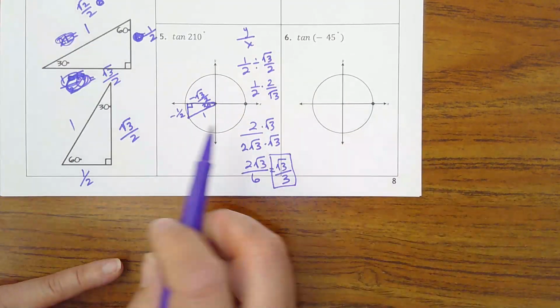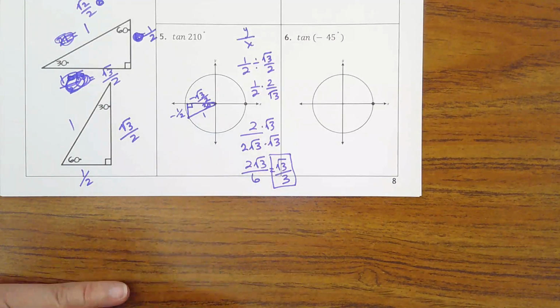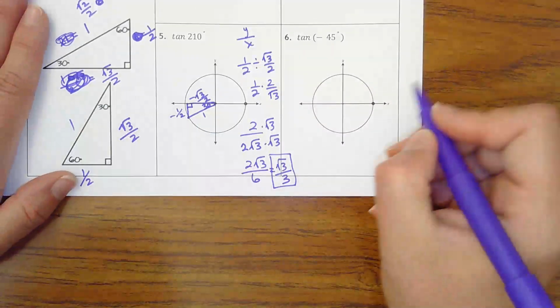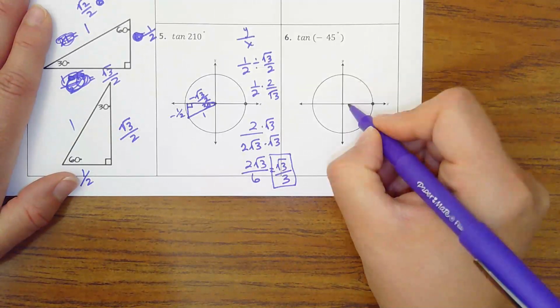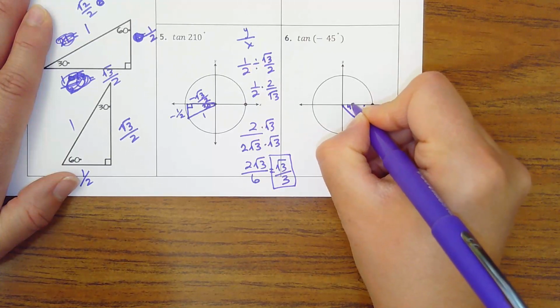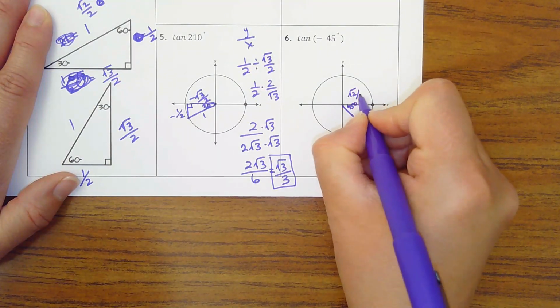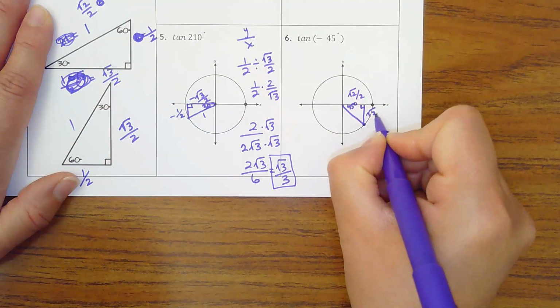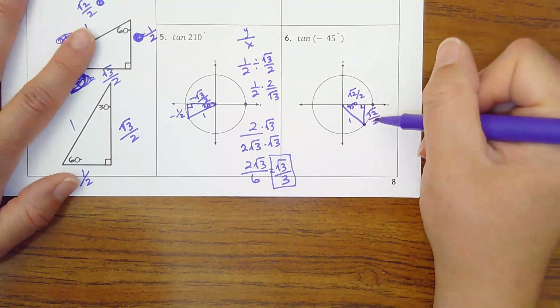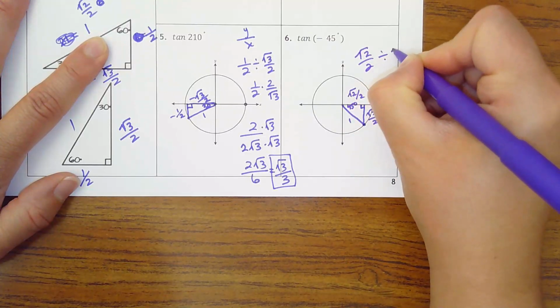So you need to remember that tangent of a 30 reference angle is square root of 3 over 3. And then tangent of a negative 45 would be here. That's our reference angle. So remember the legs are both square root of 2 over 2. So we need to take this divided by this. So it'd be square root of 2 over 2 divided by square root of 2 over 2.